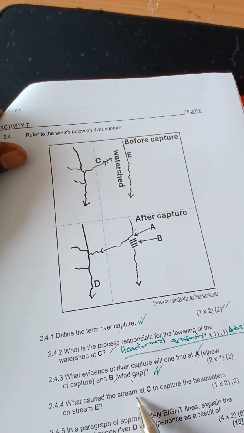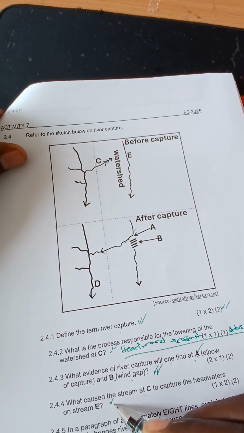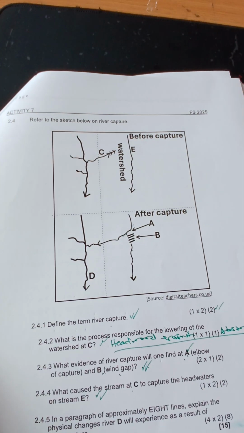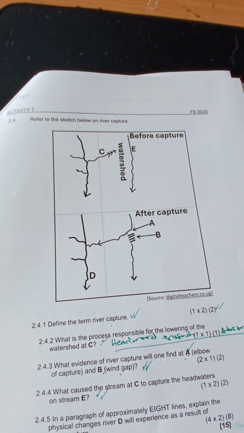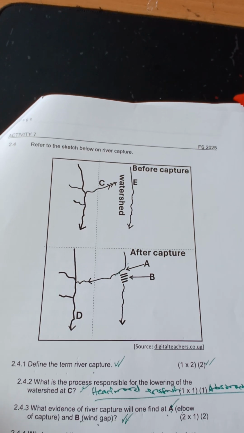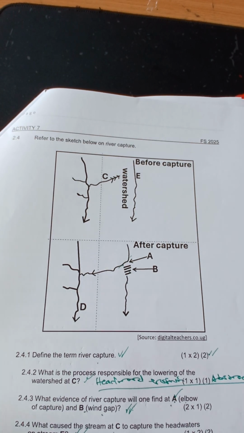What caused the stream C to capture the headwaters of stream E? What caused river capture? That's basically what they are asking. What are the causes of river capture? They ask indirectly. Some of these questions are not direct, so they ask indirectly. What causes river capture? This is basically what they are saying.